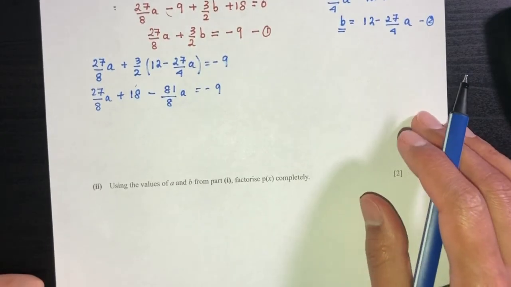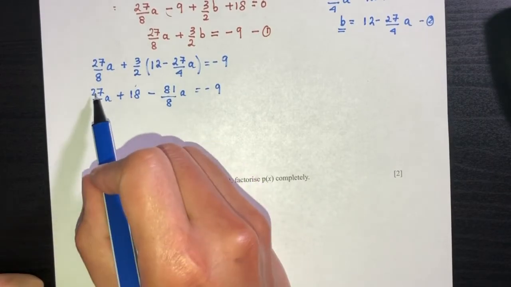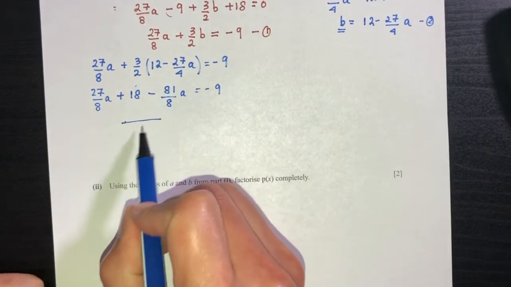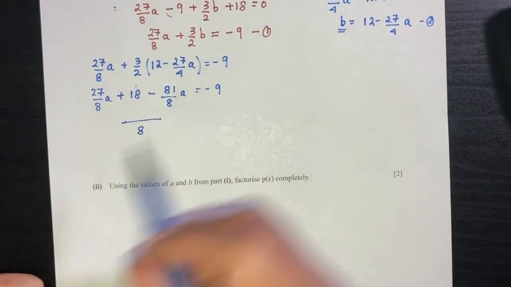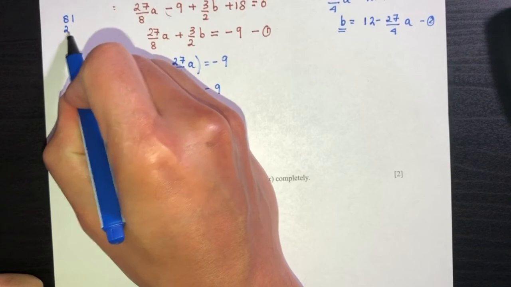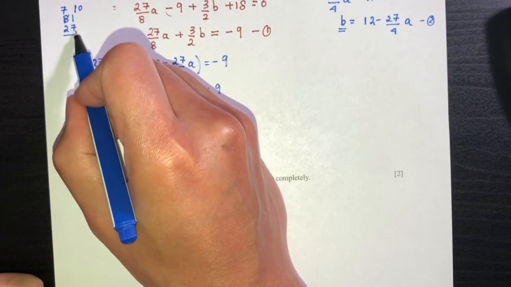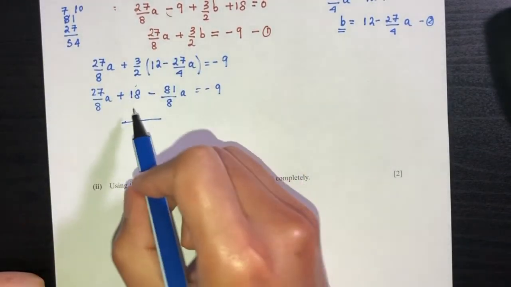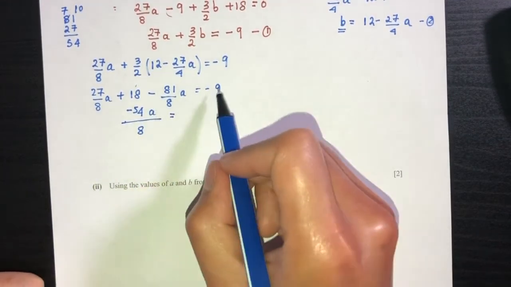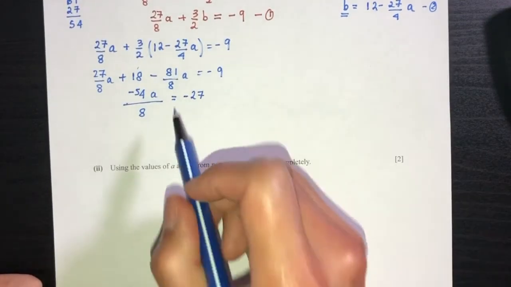Now let's see what we have. So we have to send 18 to this side. You will have 27a minus 81a. Both have the same base, so we get the same base of 8. So what is 27 minus 81? So let's do 81 minus 27. That is 54. That will be minus 54a over 8 is equal to minus 9 minus 18. That should be minus 27 over 1.